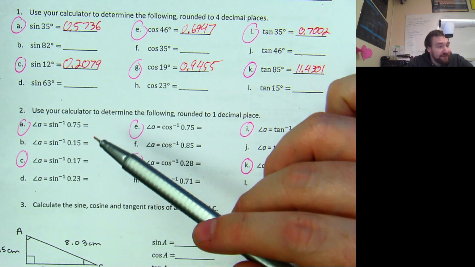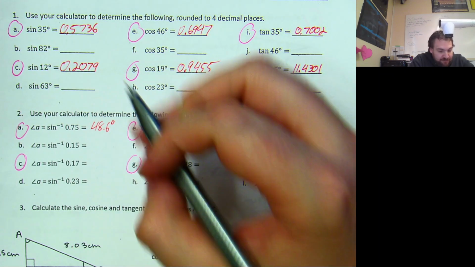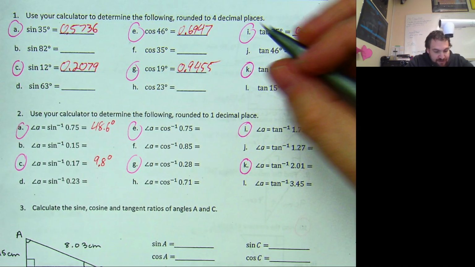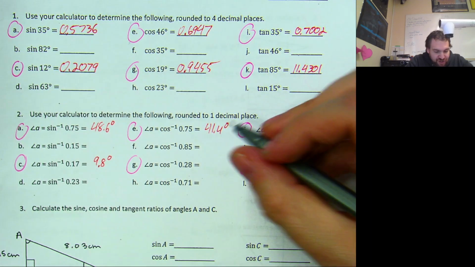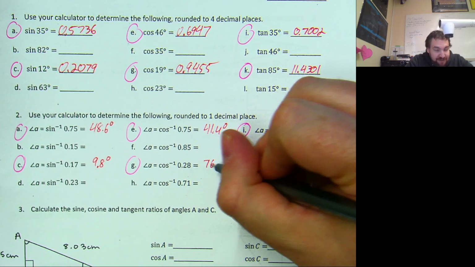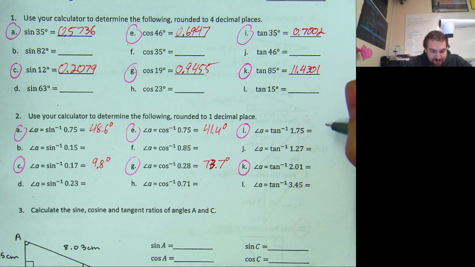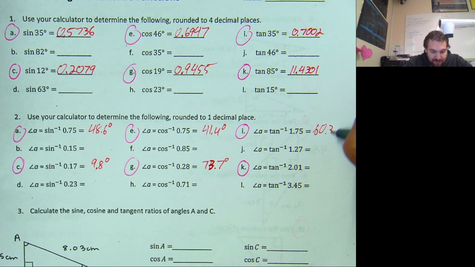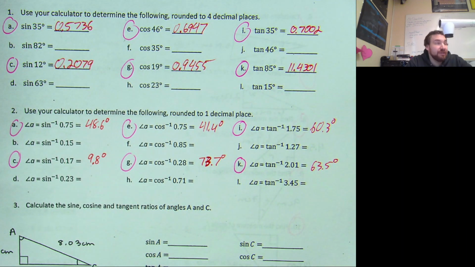What is the sine inverse of 0.75? 48.6 degrees. C. 9.8 degrees. E. Sorry, one more time. 41.4 degrees. G. 76.7. 73.7 degrees. Okay. I. 60.3 degrees. And K. Okay, does anyone disagree with any of those? Double check your work real quick. Rebecca, you figured it out? Okay, are we wrong or were you mistaken?